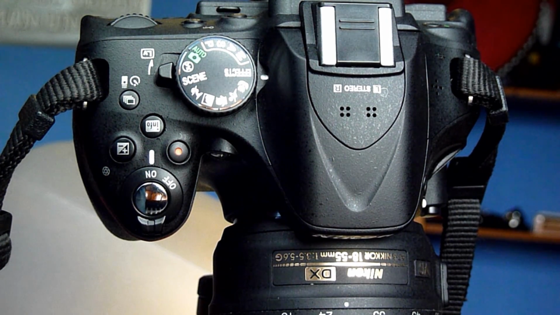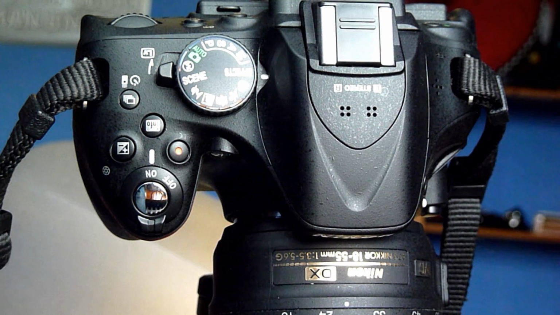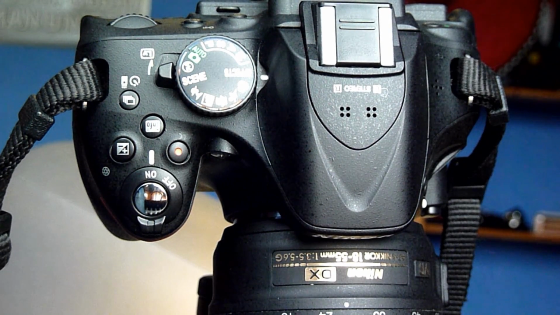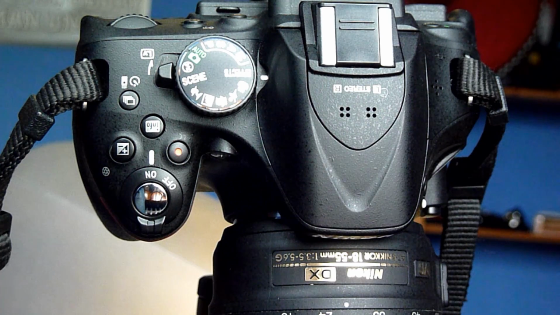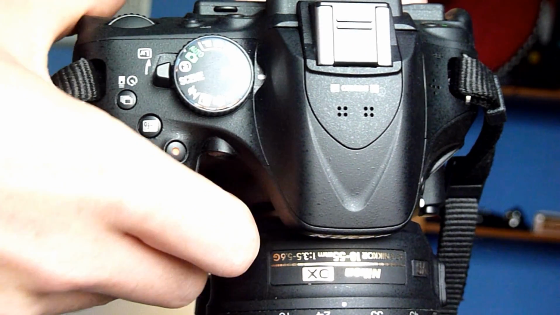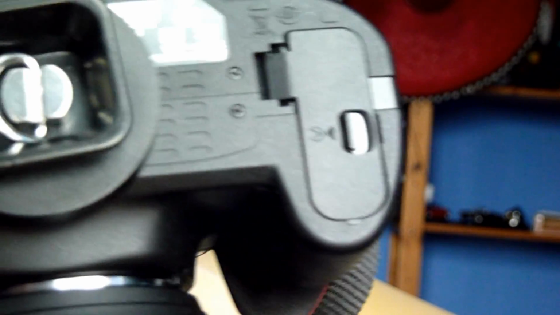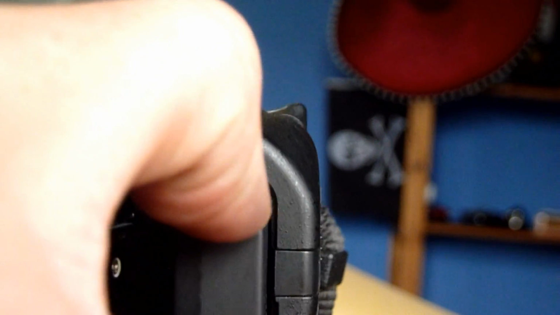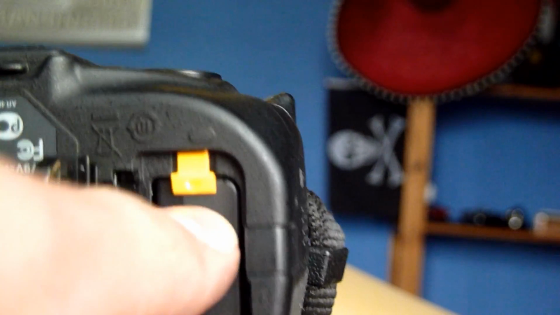The only other thing is the battery compartment on the bottom. So what I'm going to do here is quickly take my camera off the tripod and show you that. Okay, so here on the bottom you can see a small compartment. Simply flick it open, push the yellow tab in and the battery will come out, and then you can push it in and do that again.